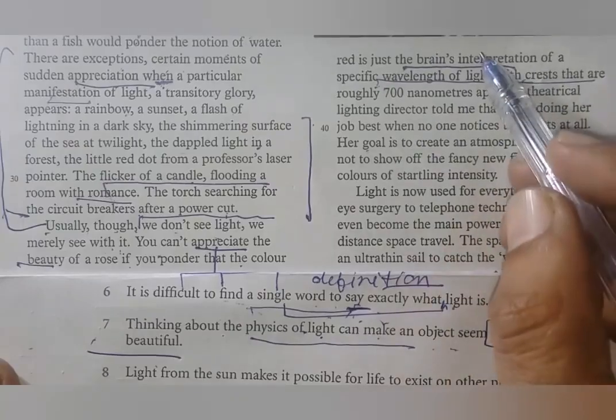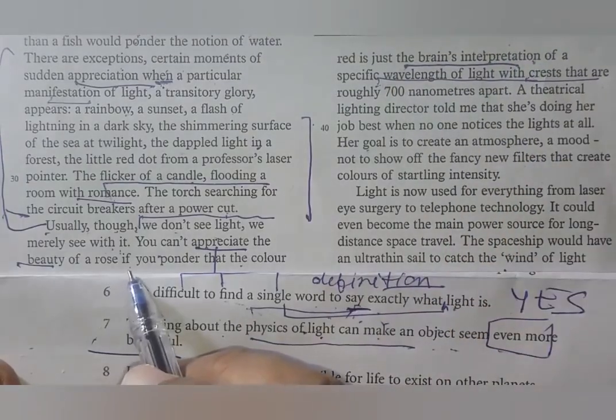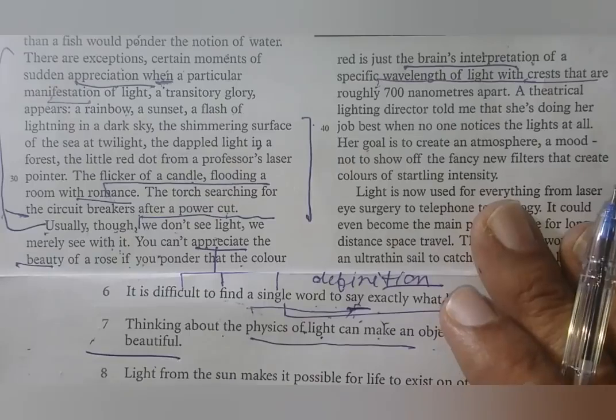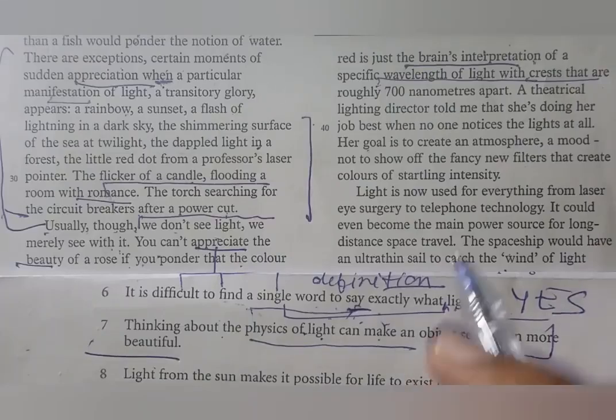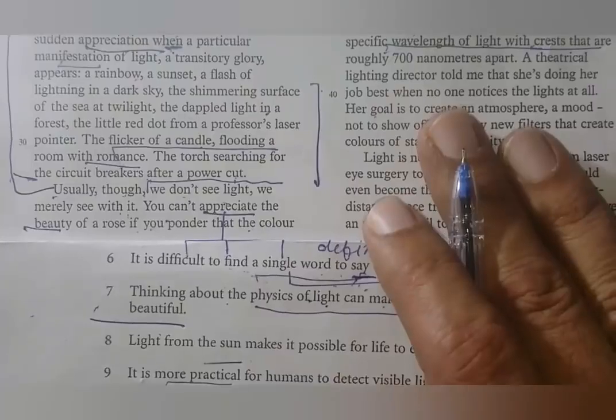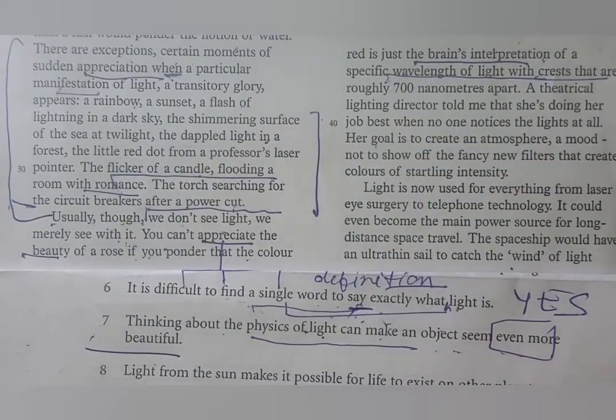You can't appreciate the beauty of a rose by thinking only about the physics of light. Thinking about it can make an object seem even more beautiful. Means what he wants to say is, thinking about the physics means we never look at the light from the wavelength area, how the light travels. We just look at the object, not from the light point of view, but the object point of view.